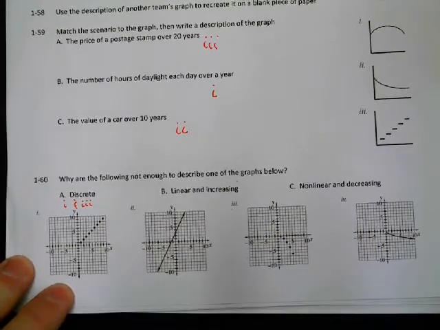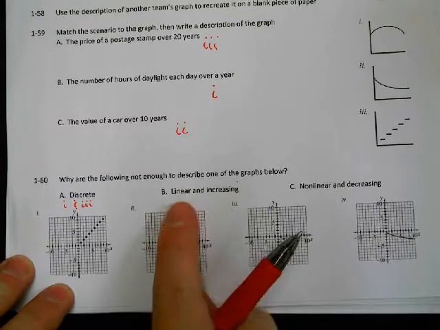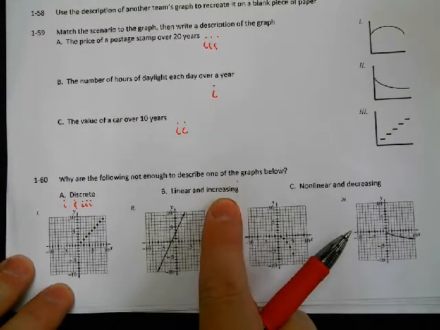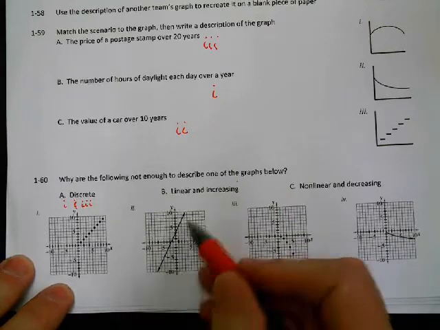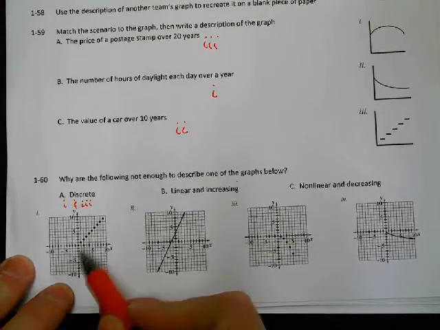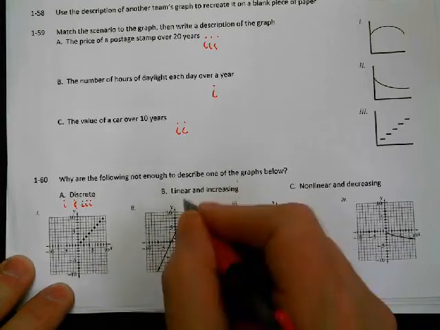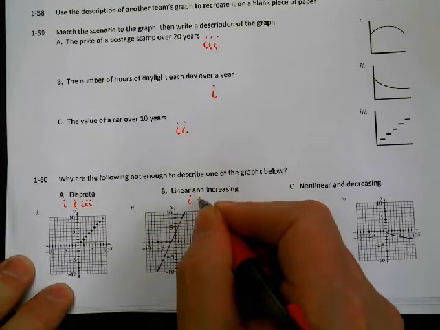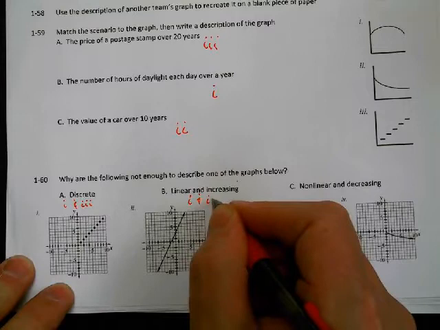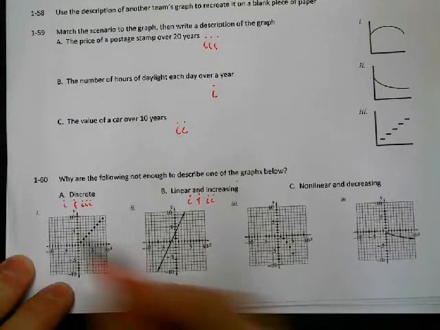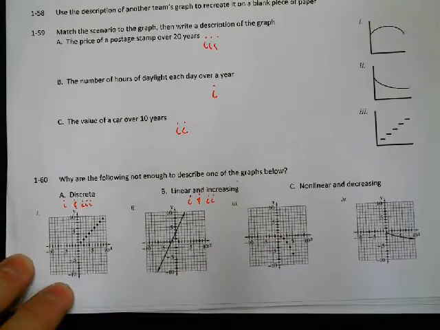Linear and increasing. Well, that sounds like it's this one, but this discrete graph over here is also linear and increasing. So that's not enough to tell which one we're talking about. Last one, nonlinear and decreasing.